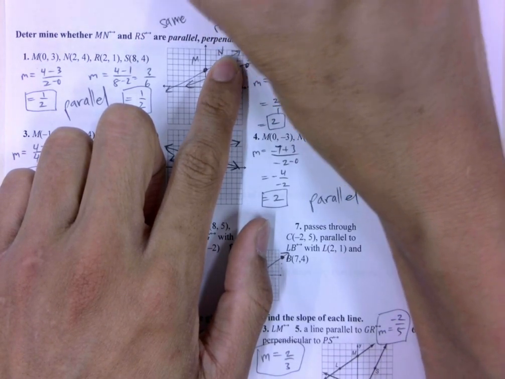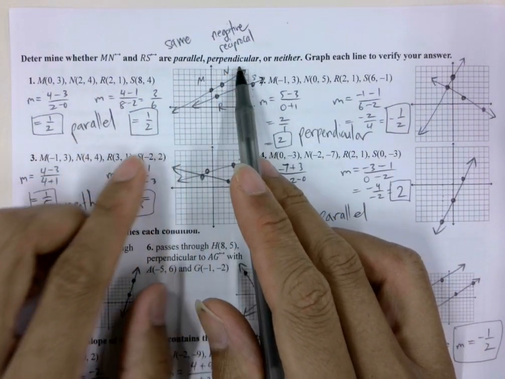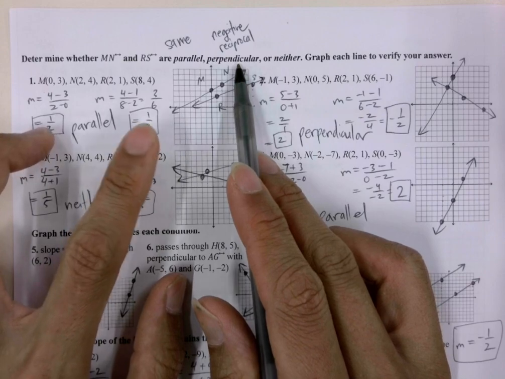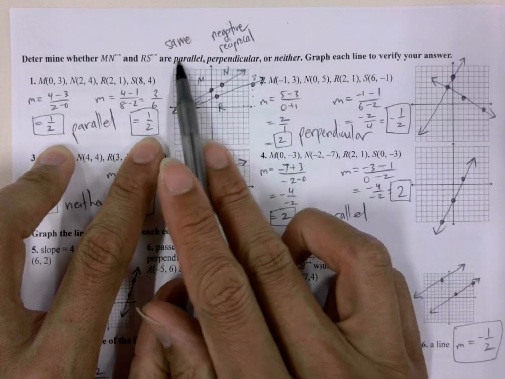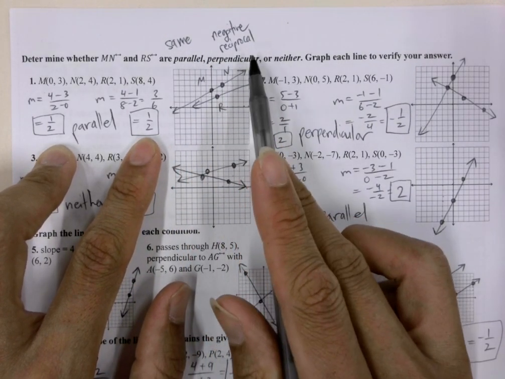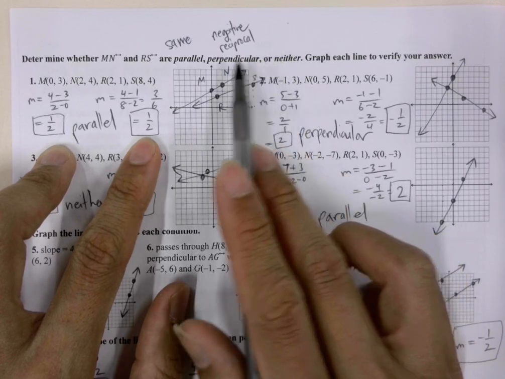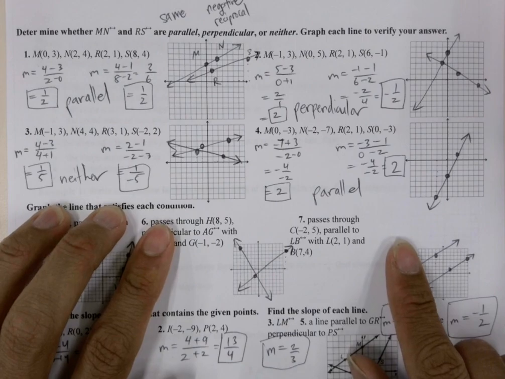Negative reciprocal. Or another way to say that is that if you multiply the two slopes, it'll equal -1. And if neither of those are true, that the slopes are not the same, and also that they aren't negative reciprocals of each other, then they are neither parallel nor perpendicular. And so here are the answers for the first one.